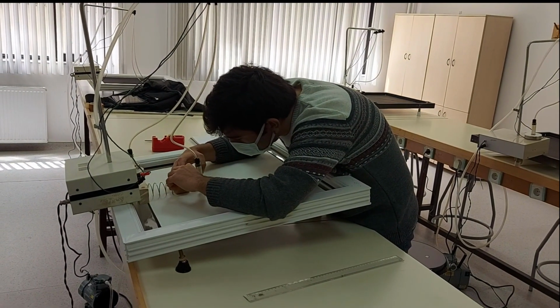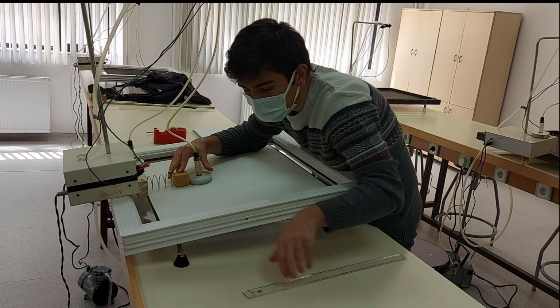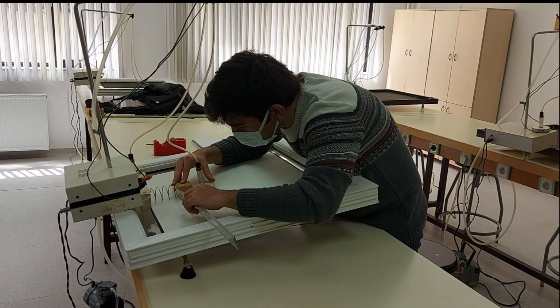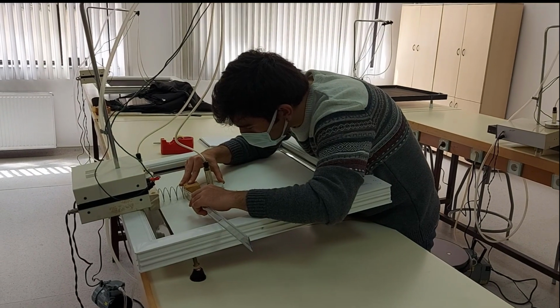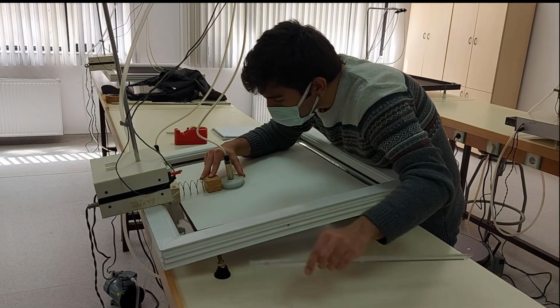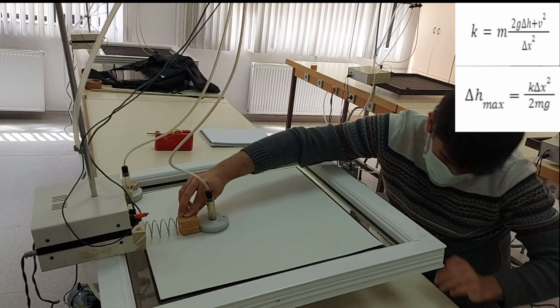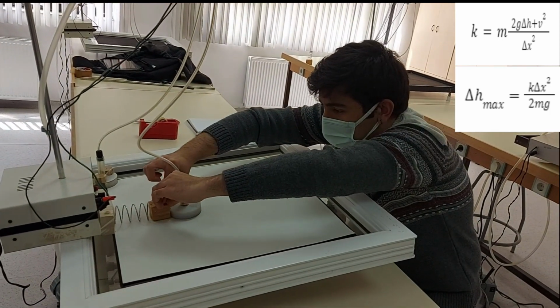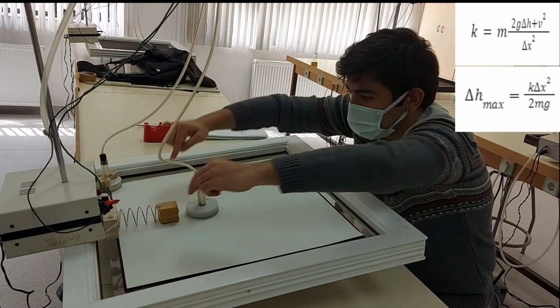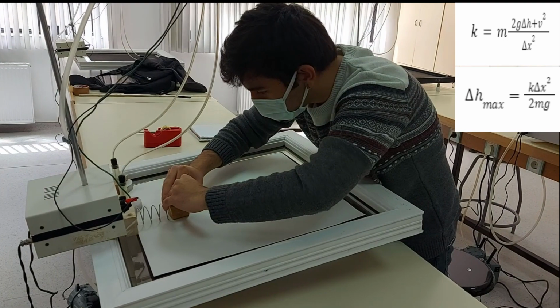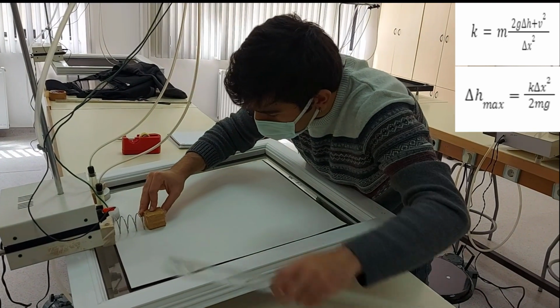With the data that I obtained from this experiment, I will also be calculating the spring constant of the spring that I'm using in the experiment and the maximum height gain of the pucks. To make these calculations, I will be using the equations on the screen. The upper equation is for calculating the spring constant, while the lower equation is for calculating the maximum height gain.